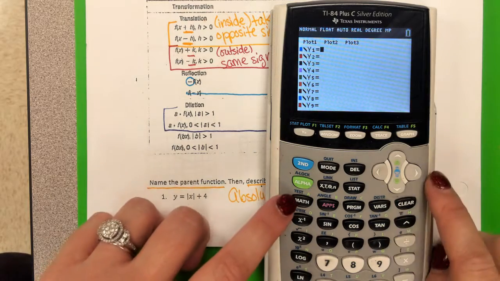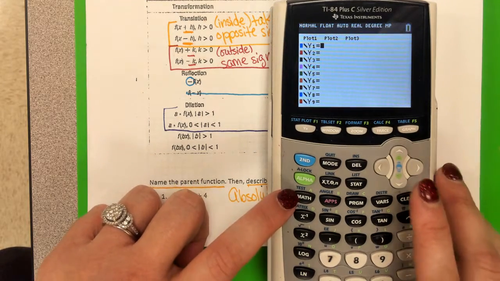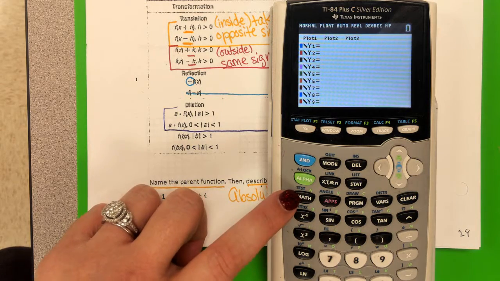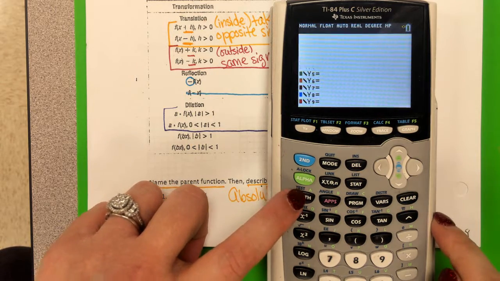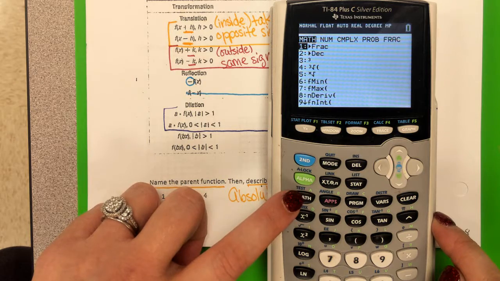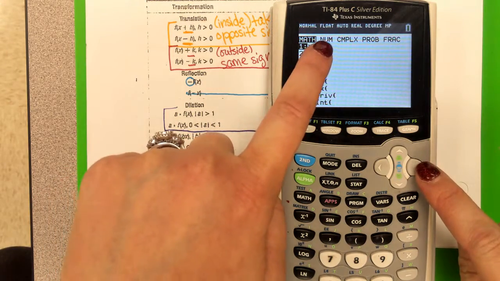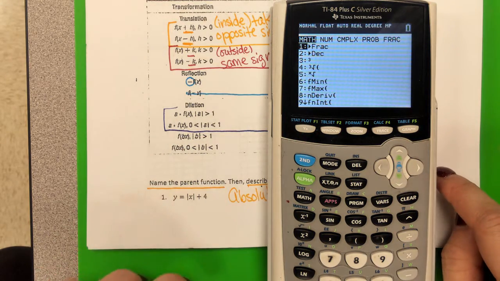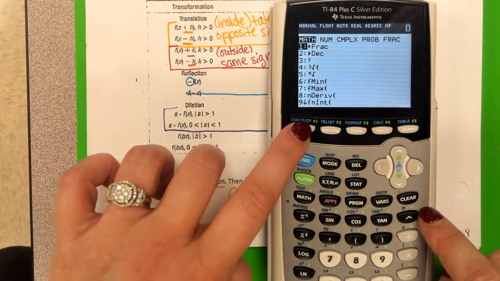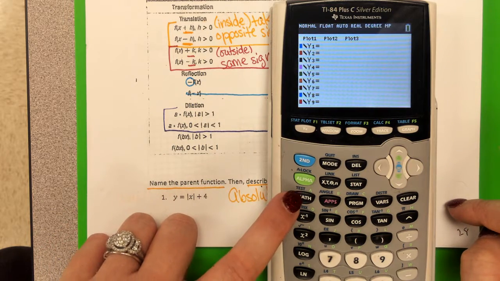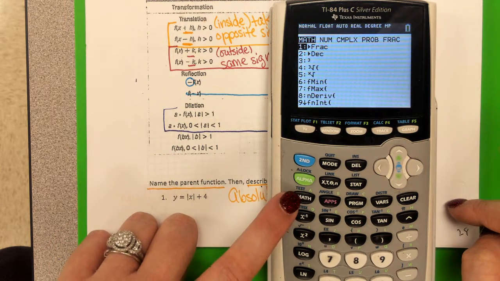Alright, so here's what we're going to do. If you've got that paper that I handed you, you might want to highlight this math button or circle it or scribble it in or something. You hit that math button first. Then we need to go over to number. Back way up. Go to math.